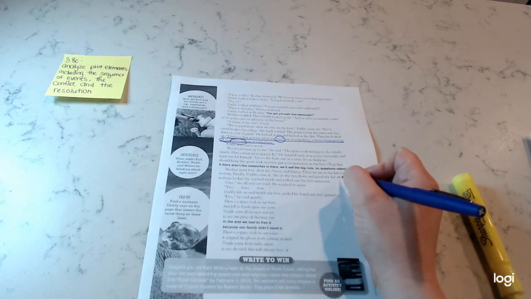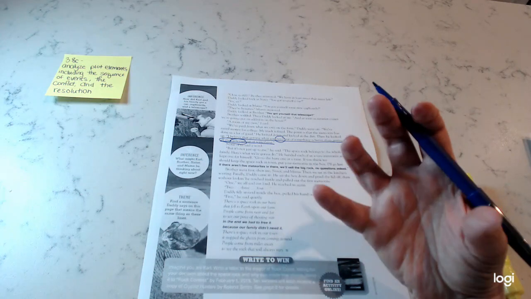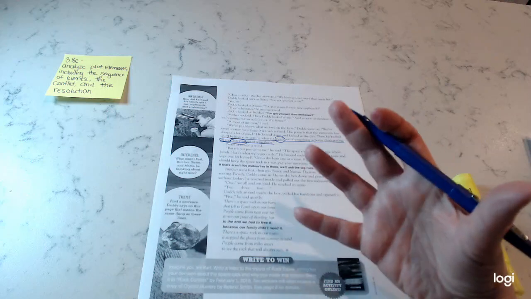Can you feel your heart beating in this story? Like I can. It's super exciting. I'm wondering, is there going to be those 5 meteorites in the box?